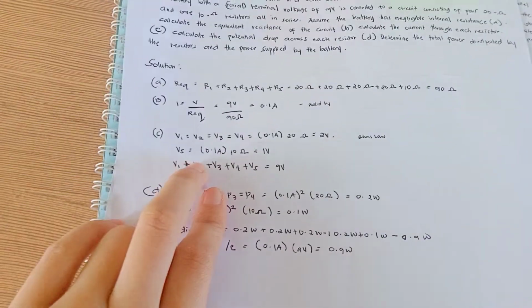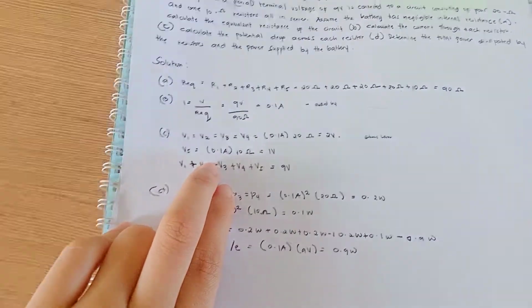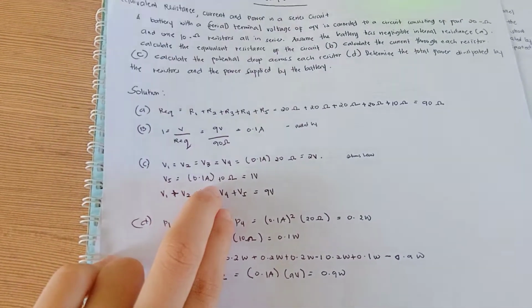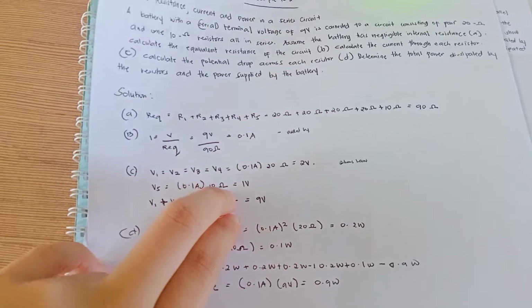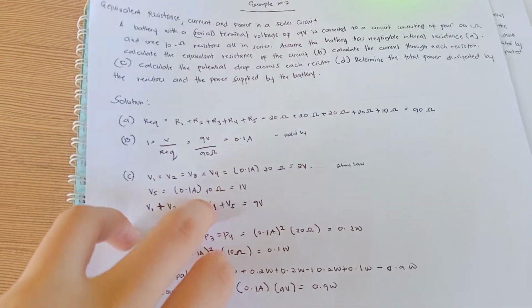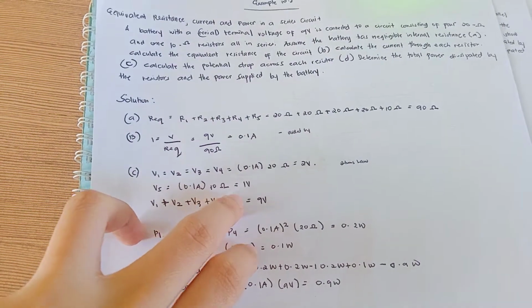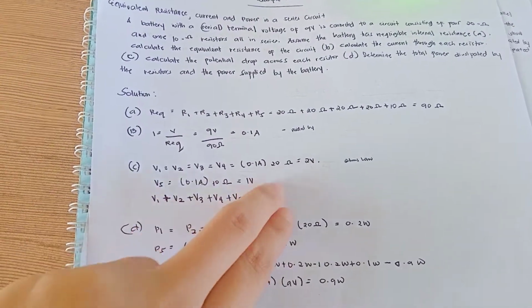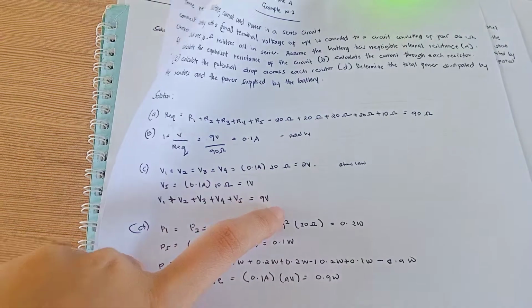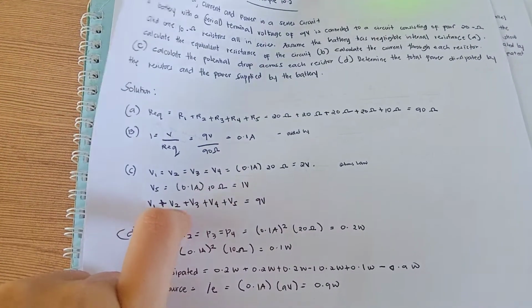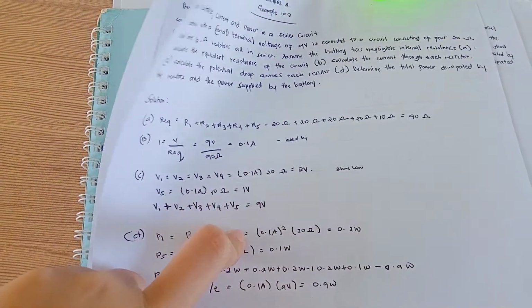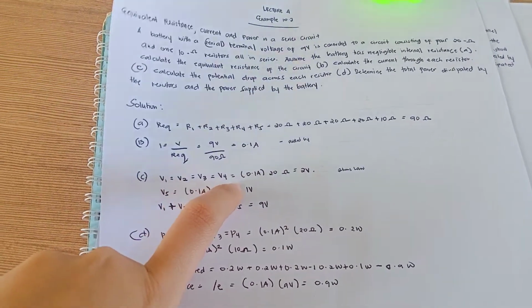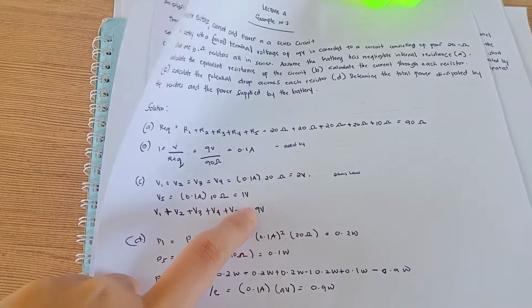For V5, it equals 0.1A times the 10 ohm resistor, which equals 1V. Then for the total, we add them again using Ohm's law: V1 plus V2 plus V3 plus V4 plus V5, which equals 9V.